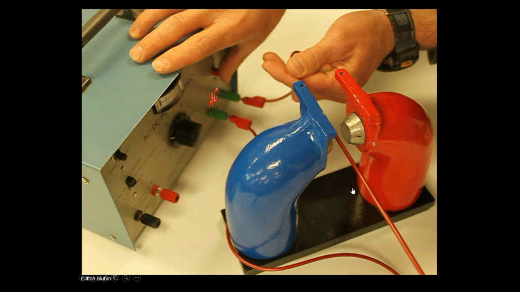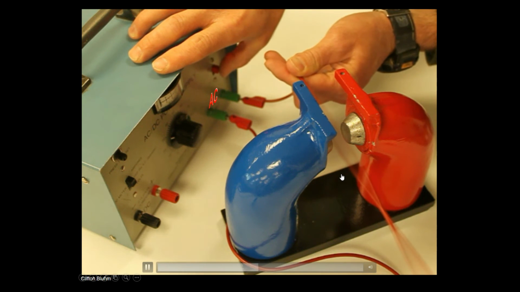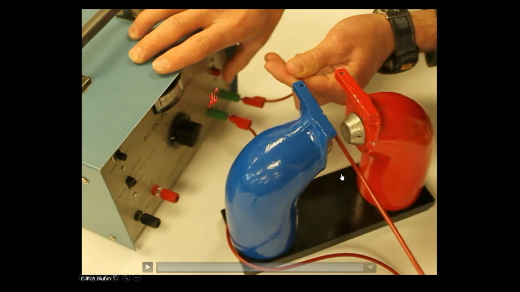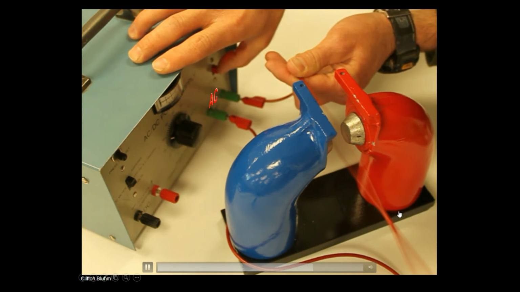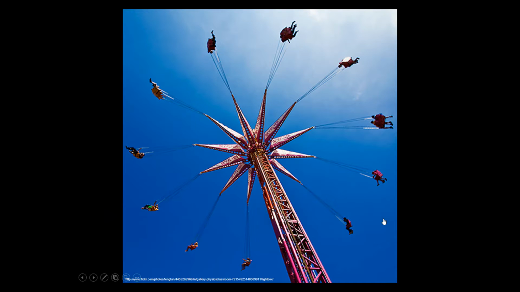Okay, now if I hook that up to alternating current, the current is going to be going back and forth 60 times a second. So for a moment, the force will be up, a moment it will be down, and it will just vibrate back and forth like that. And if you remember back to standing waves, we can see we have a node right there.